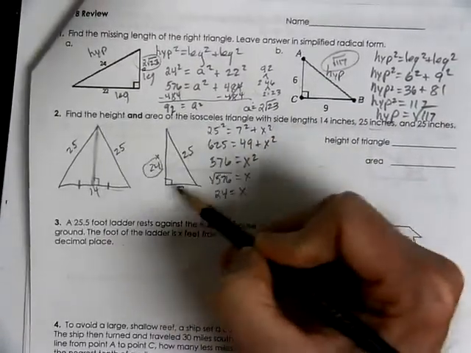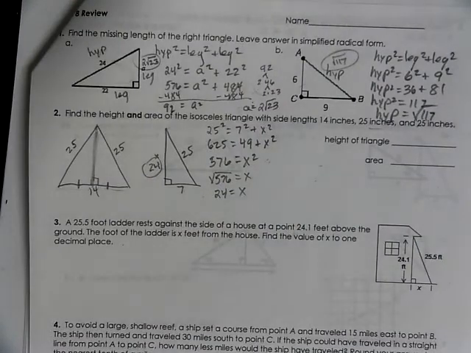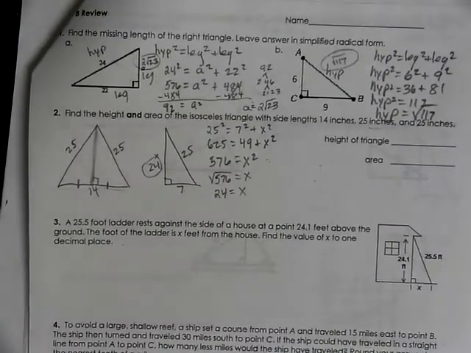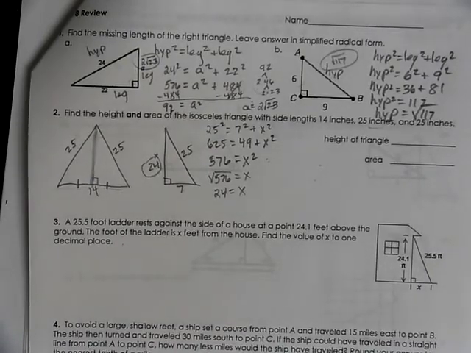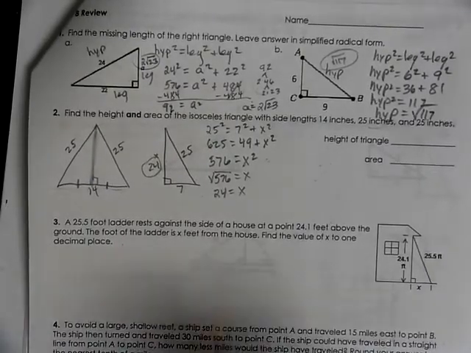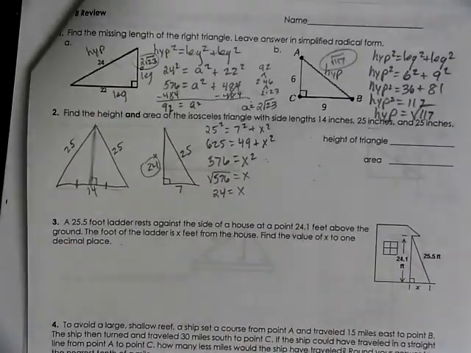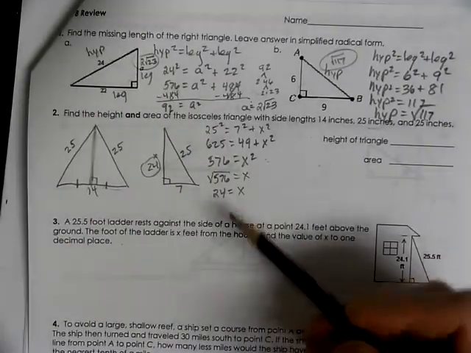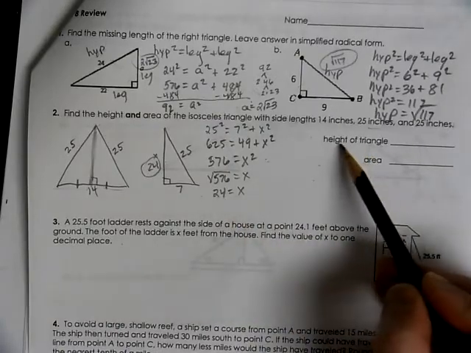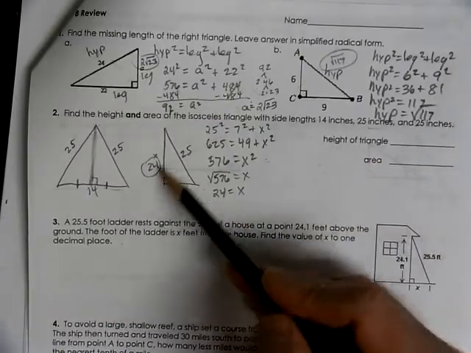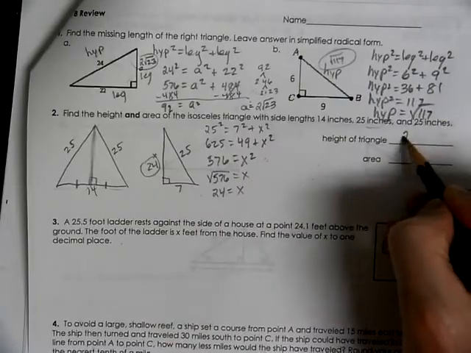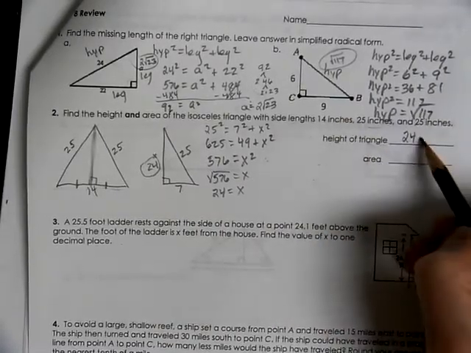They are 3 numbers that are integers. So some real common ones are 3, 4, 5, 5, 12, 13, and here's the other common one, 7, 24, 25. It's not as common. Okay, so we're going to talk about the height of the triangle. The height of the triangle is 24, and these would be inches.